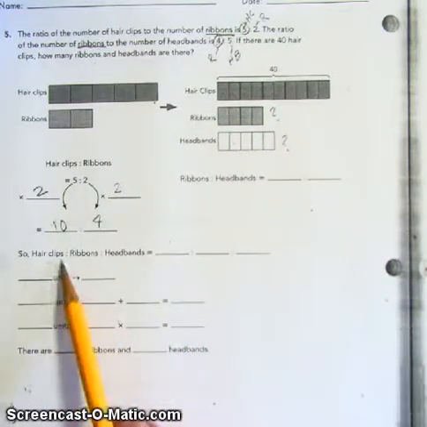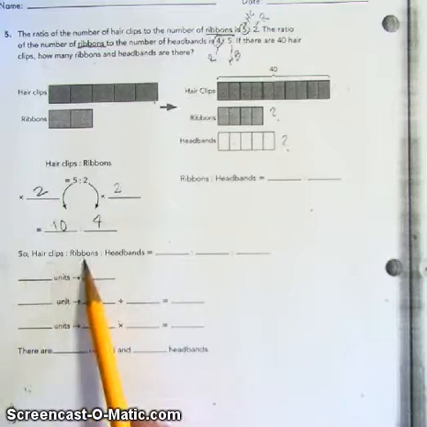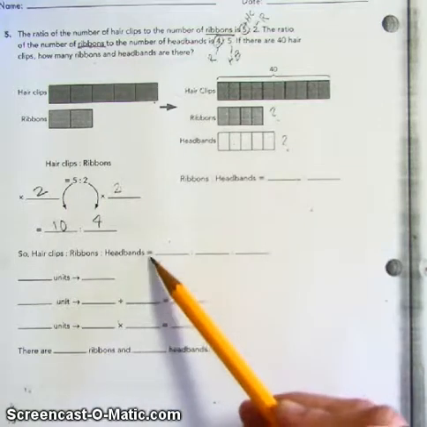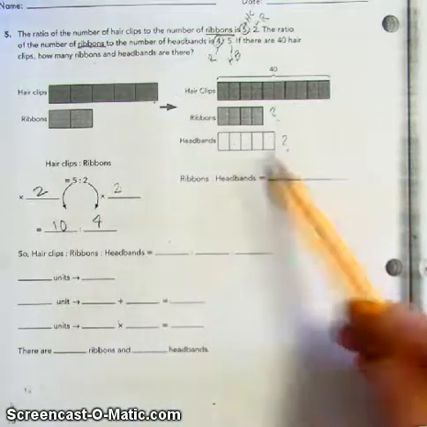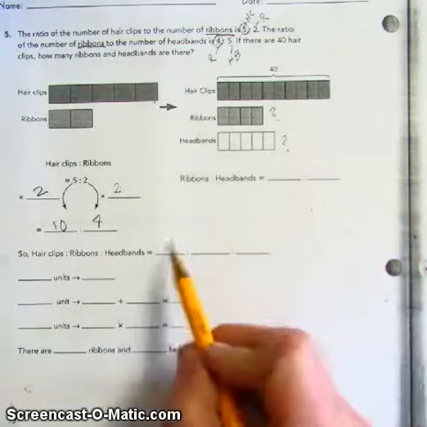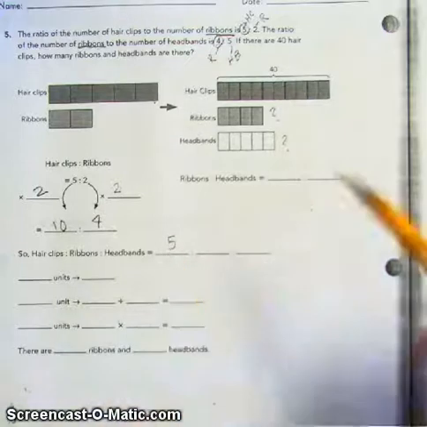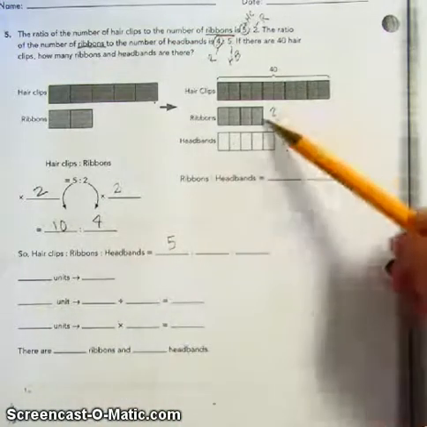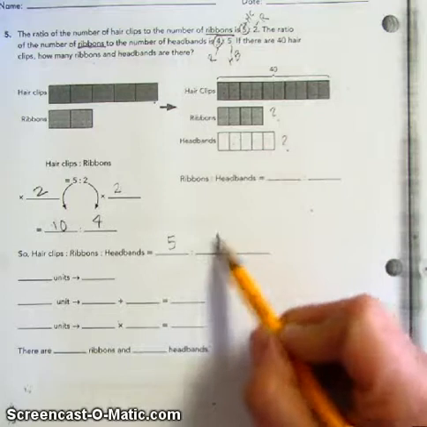So hair clips, ribbons, and headbands, we can now write the ratio in 4. We're going to write our headbands, which was right here, and that gave us 5. Then we're going to write our ribbons, and that gave us 4.